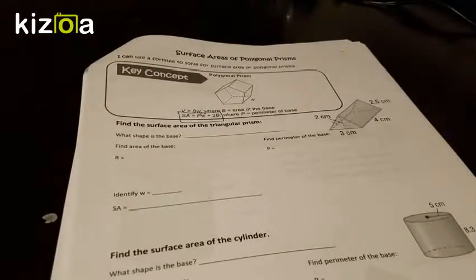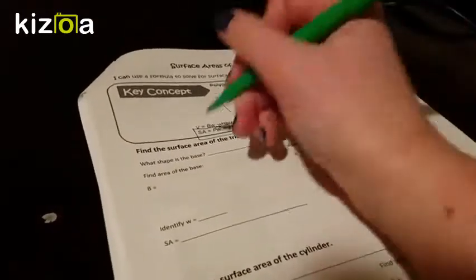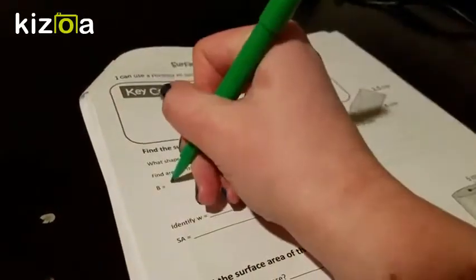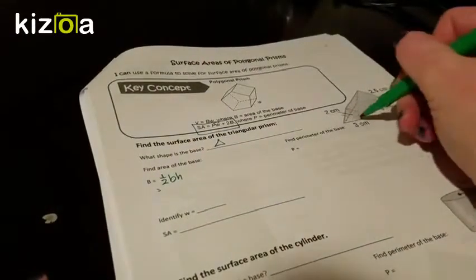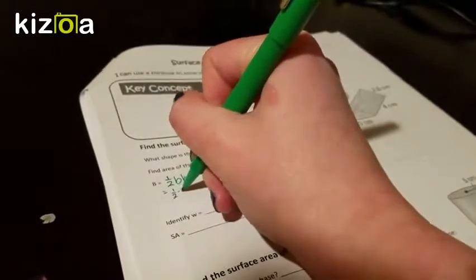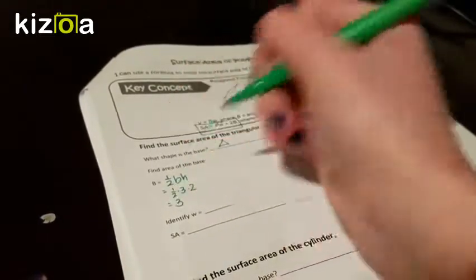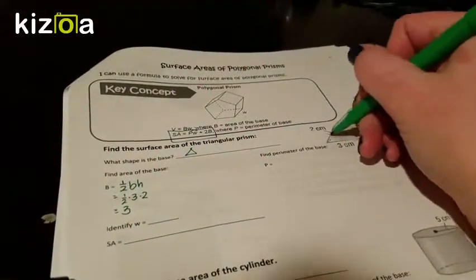So really we're doing the same things as volume. We're finding B, we're finding W, but we're going to add in there P for perimeter of the base. So on this triangular prism here, the base is a triangle. Area is 1/2 times base times height, which is going to be 1/2 times 3 times 2, which is just going to be 3. The perimeter we need to go around.